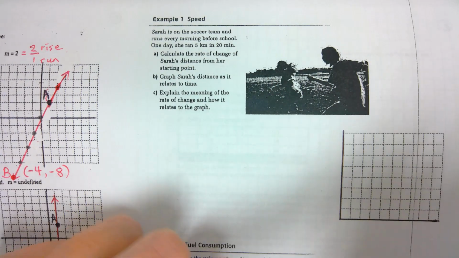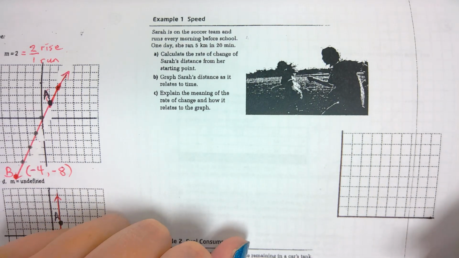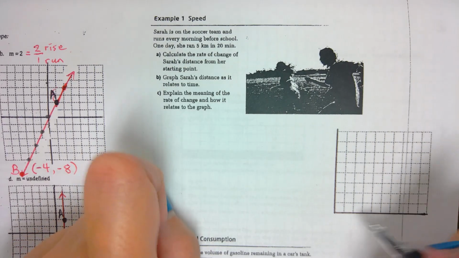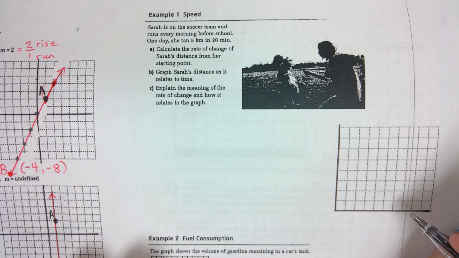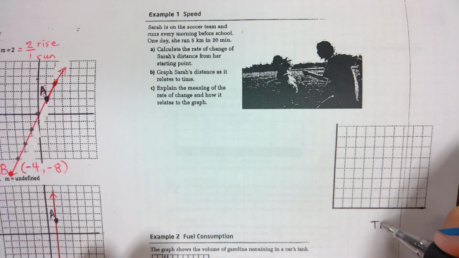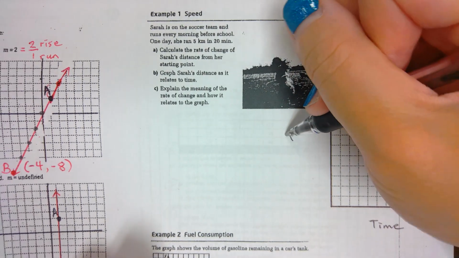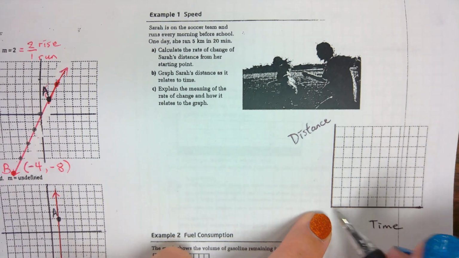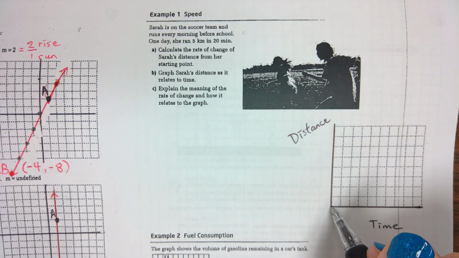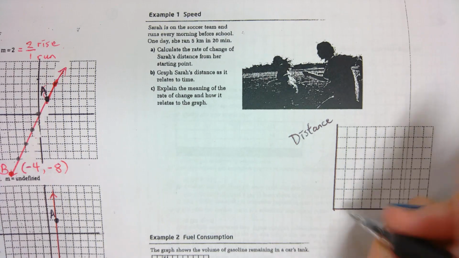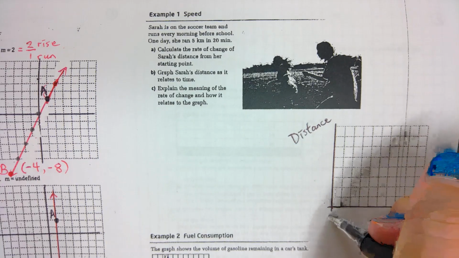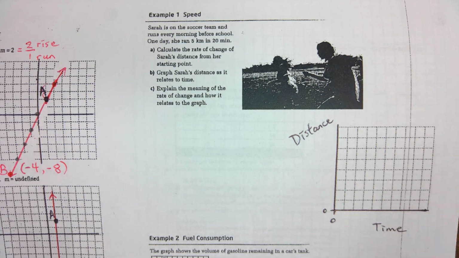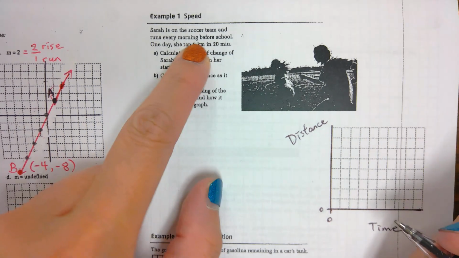Just like on the assignment, a lot of you guys were asking me which one is the independent, which one is the dependent variable. What goes here on the x? Time or distance? Yep. Time. Time always goes on the bottom, and then distance on the side. Okay. And then what is this number right here in the corner? Okay. 0, 0. Always 0, 0. So some of you who skipped numbers and put 50 right here, that's half a mark off. Okay. That corner is always 0, 0.